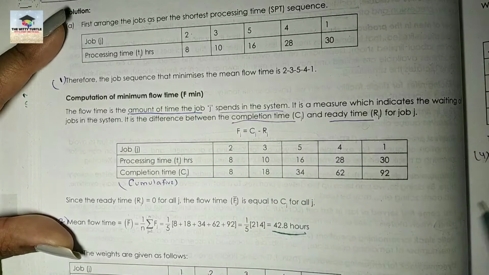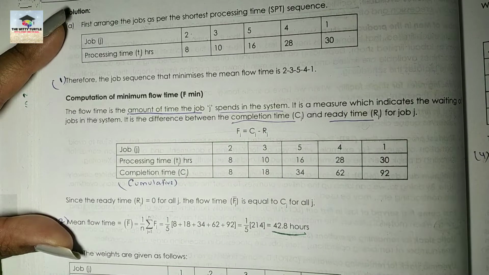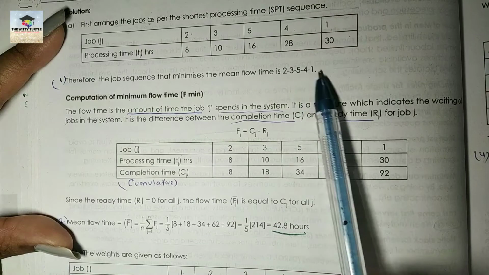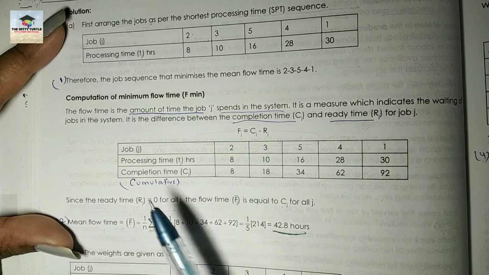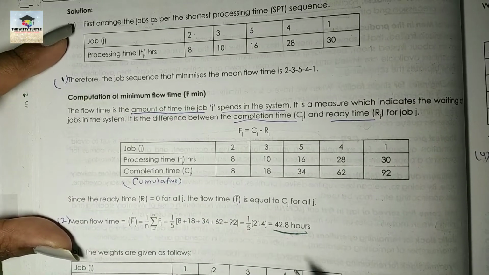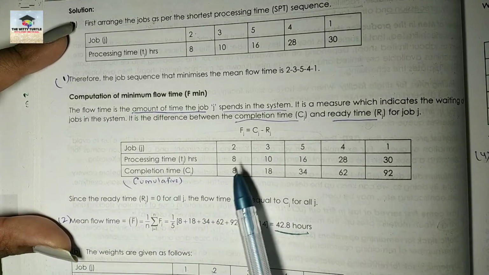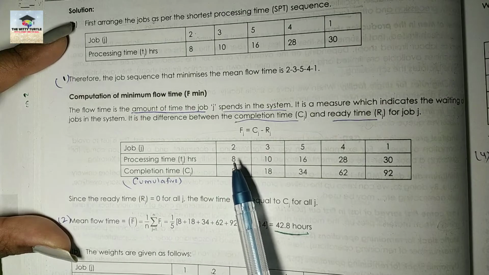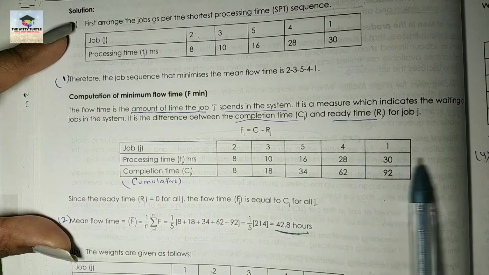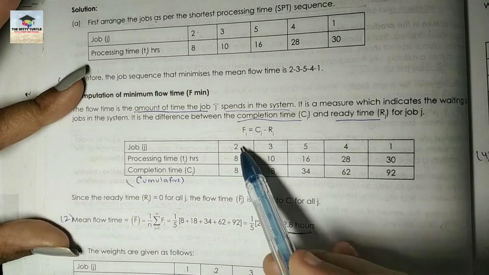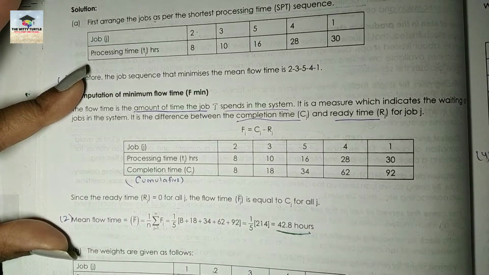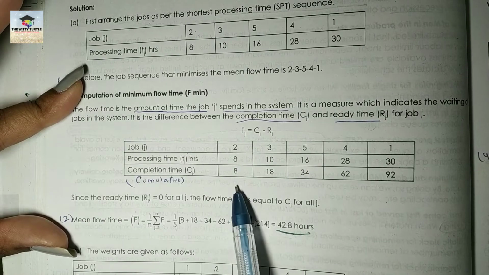So what is your sequence that minimizes the mean flow time? 2 3 5 4 1. So first you will write all the jobs 2 3 5 4 1. Then you will write the processing time, processing time given in the question for all the jobs. You wrote that? Okay. Now tell me, to complete job 2, how much time do you need? You need 8 hours only.